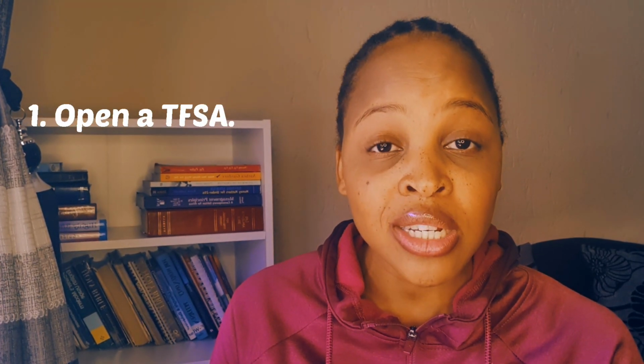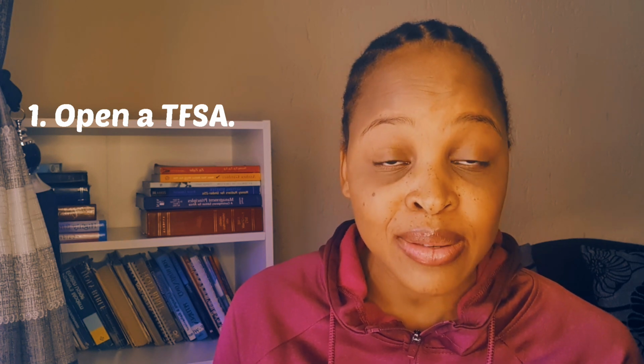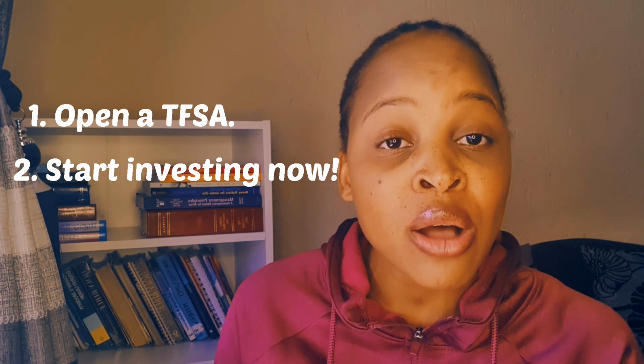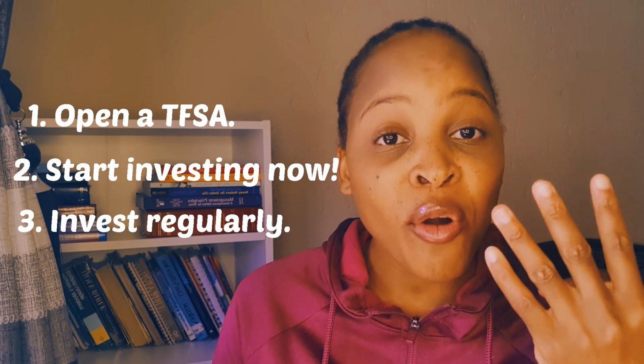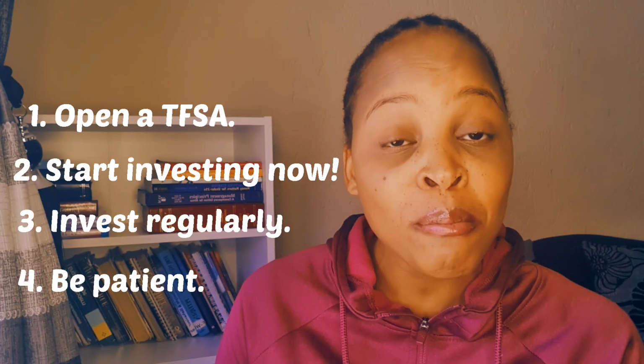Here are some practical steps that you can take. Number 1, open a tax-free savings account. I personally use the account that is provided by Easy Equities. Number 2, start investing now, even if the amounts are small. Number 3, invest regularly. Number 4, be patient and allow compound interest to grow your money.